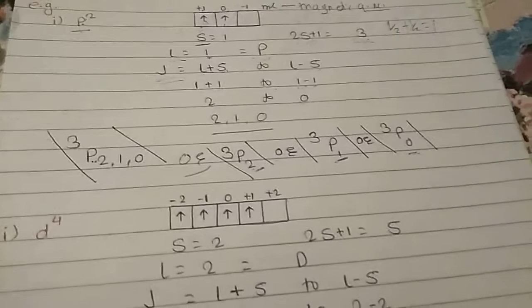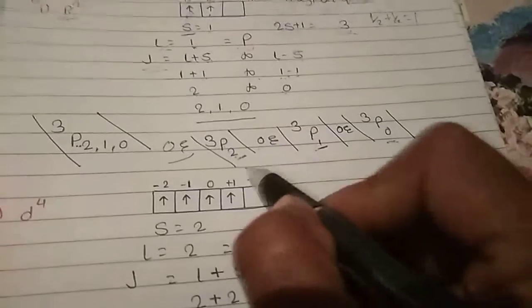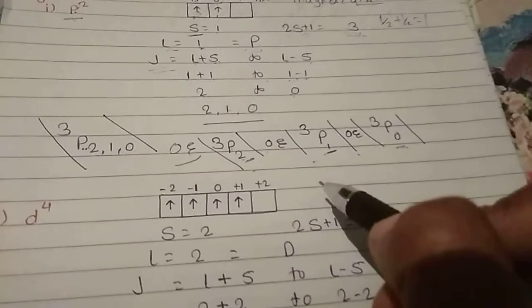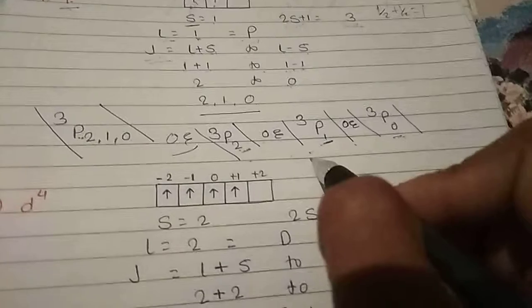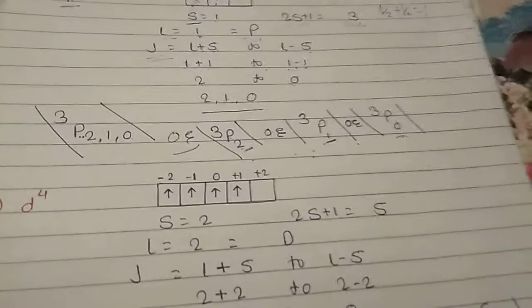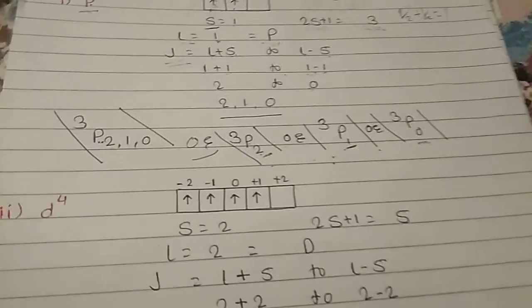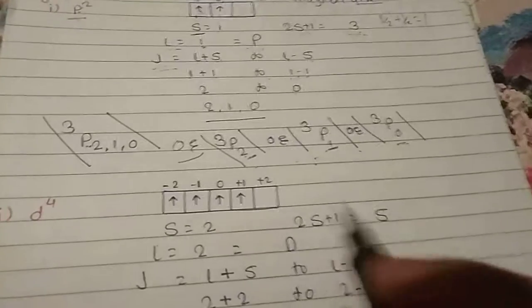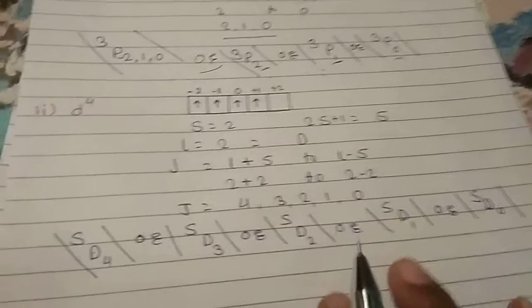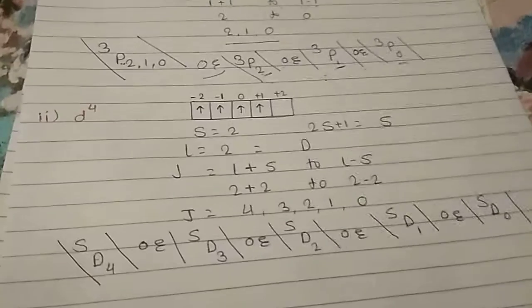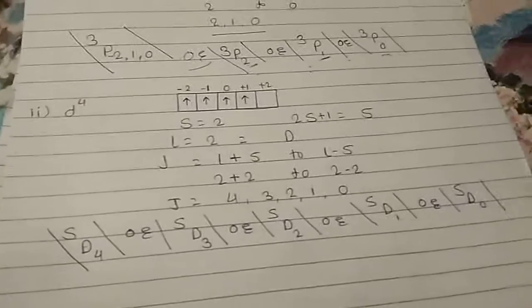Here one thing must be remembered: which one is the ground state will be asked in the examination. After calculating the term symbol, you must determine which one is the ground state. I will make a video on Hund's rule, which is mostly important in calculating the ground state term symbol.